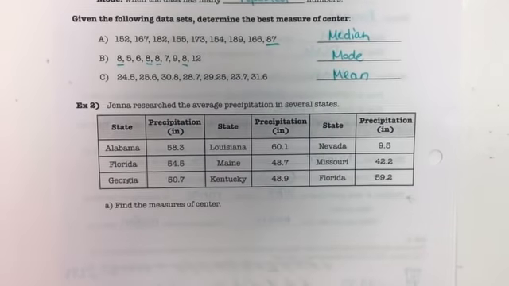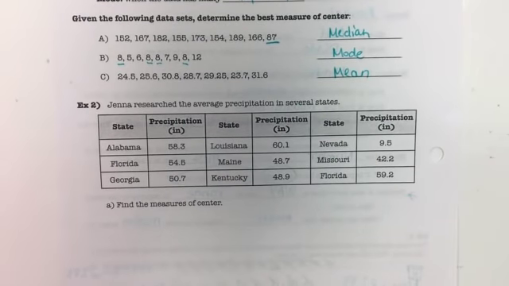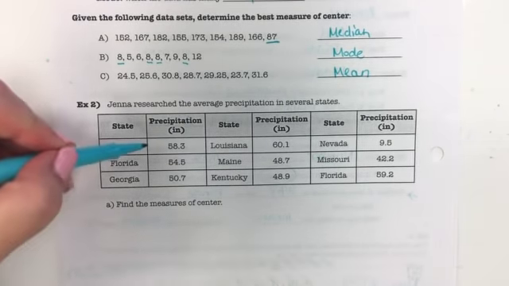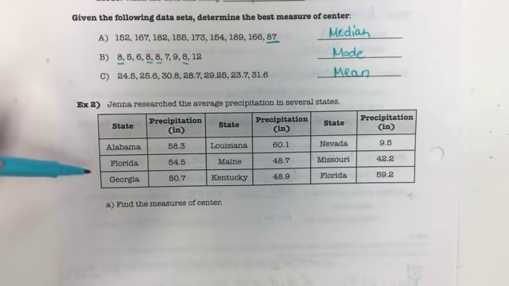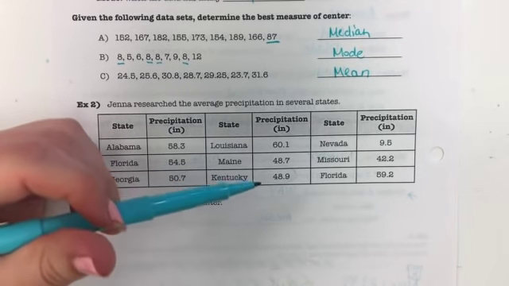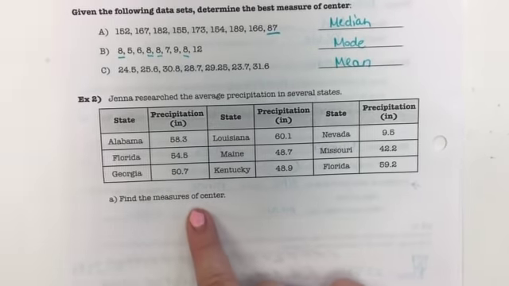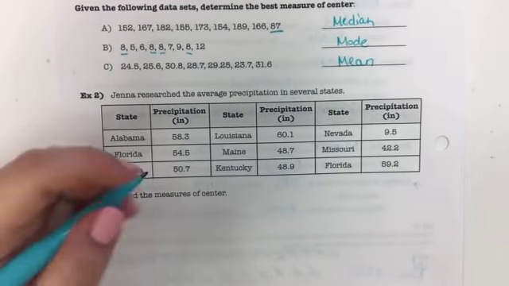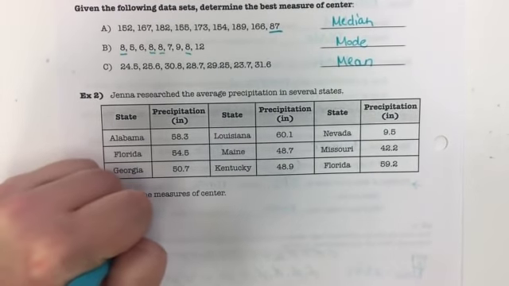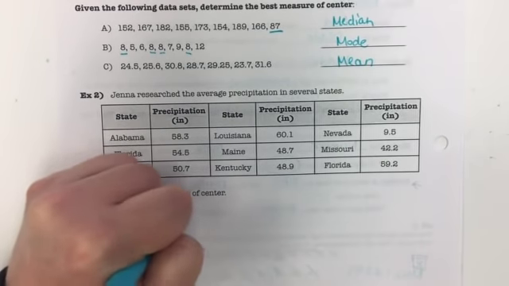All right, for the next one, Jenna researched the average precipitation in several states. So we've got the precipitation for Alabama, Florida, Georgia, Louisiana, Maine, Kentucky, Nevada, Missouri, and Florida. We're going to go ahead and find their measure of center. So to start with, we're going to find their mean or their x-bar.